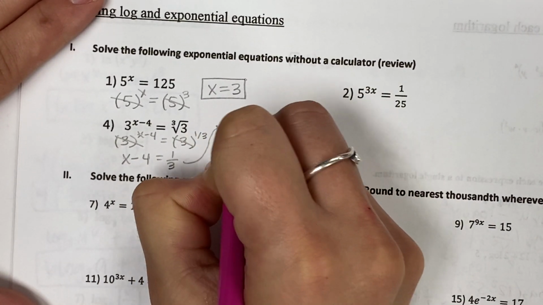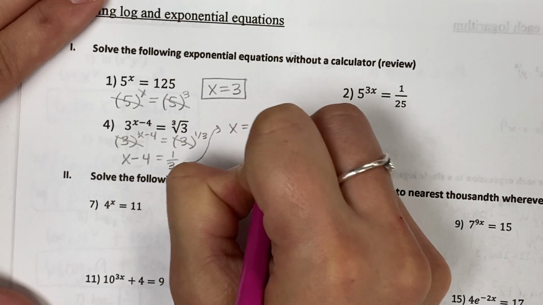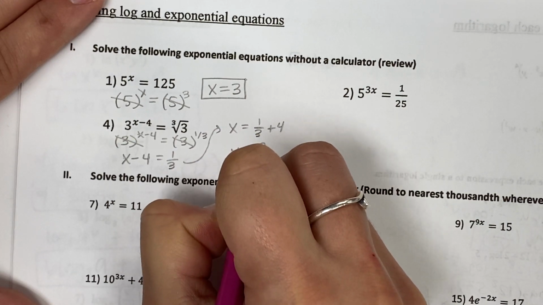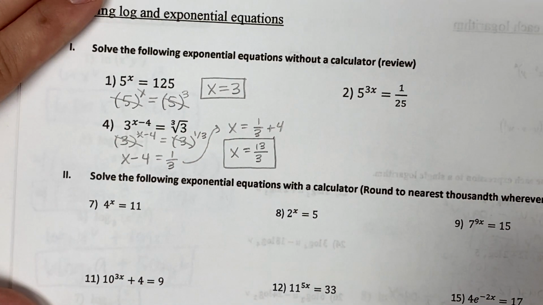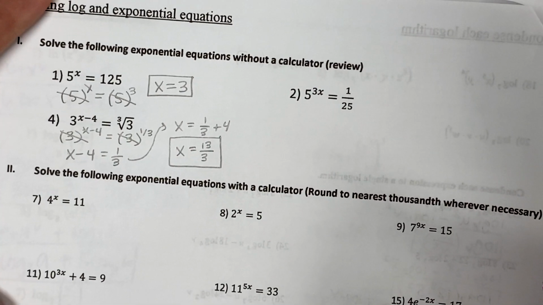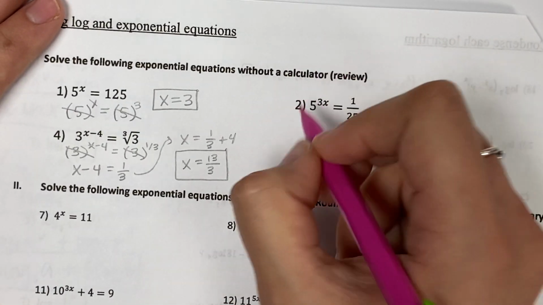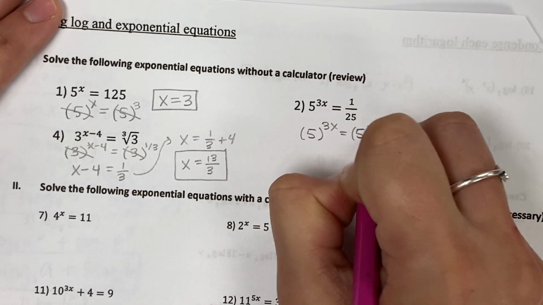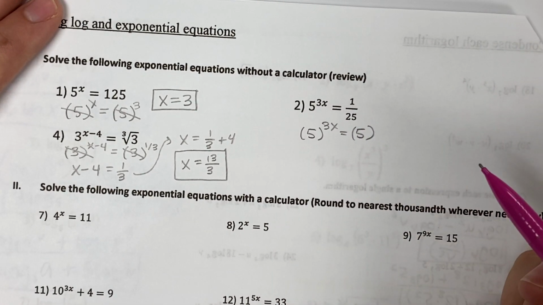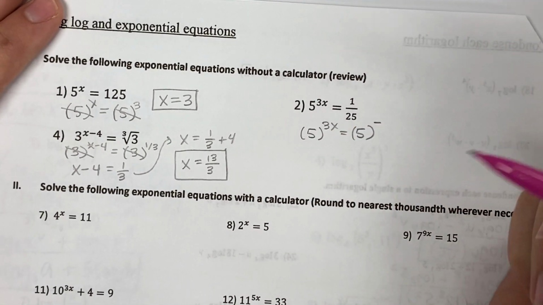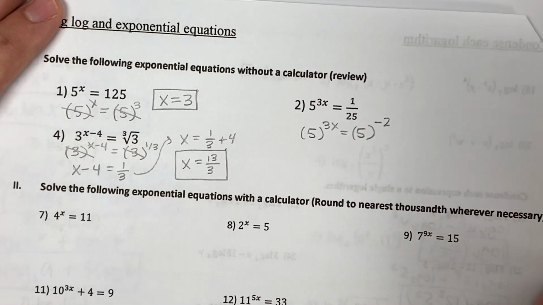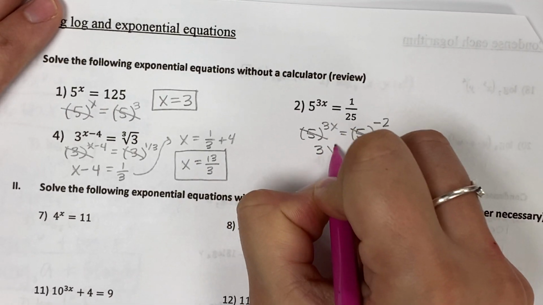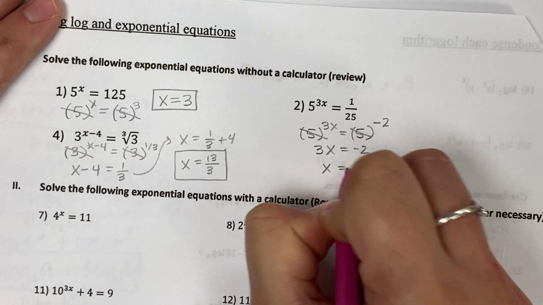So now I just need to add 4 to 1/3. Add. That is 13/3. So we're just creating the same base and solving for x here. Let's do one more. Let's make a base of 5. If I want this base to be 5, and I want 25 to be in the denominator, that means my exponent is negative. 5 squared is 25, so we'll have a -2. Your common bases cancel. You have 3x is -2, divide by 3.